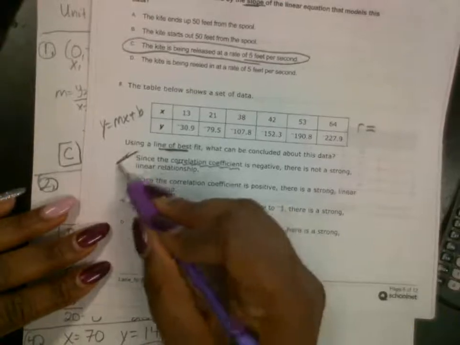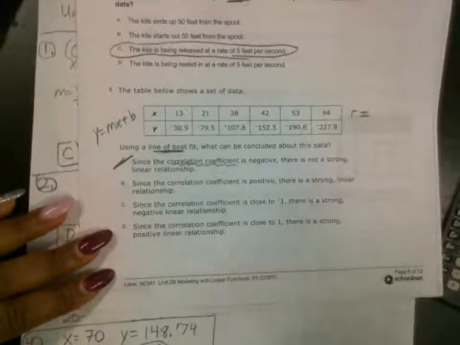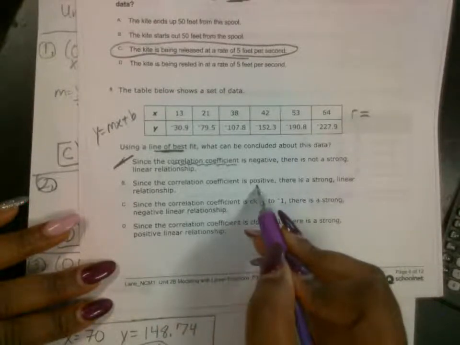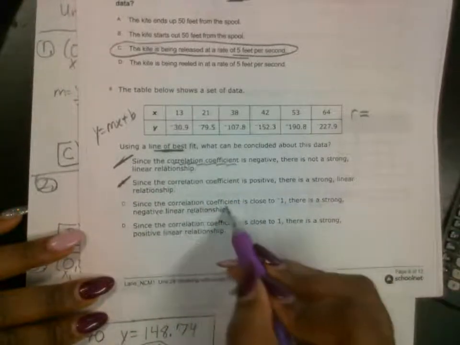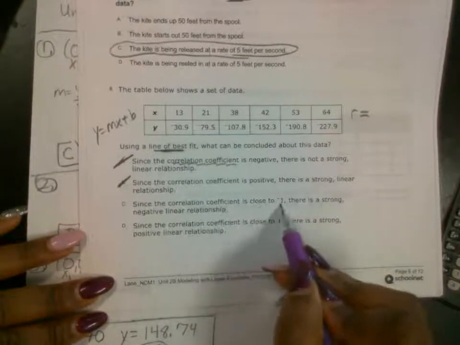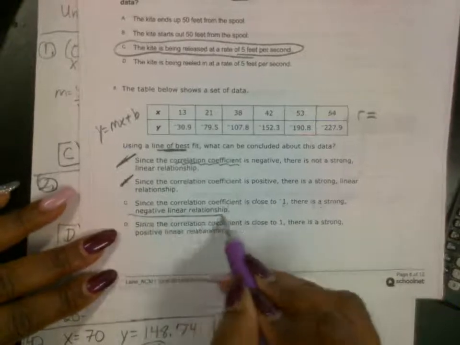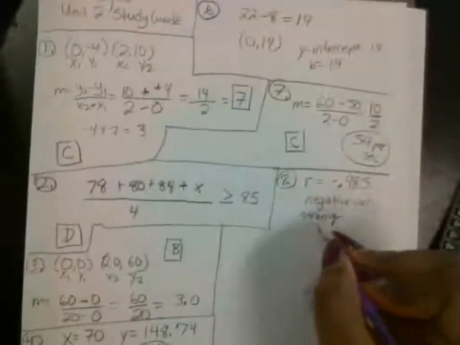Just because it's negative doesn't mean it's not a strong linear correlation. It could be a strong negative linear correlation. Since the correlation is positive, it's not, so we know that's not right. Since the correlation is closest to -1, and it is closest to -1, there is a strong negative linear relationship. This is true. So our answer choice for 8 is C.